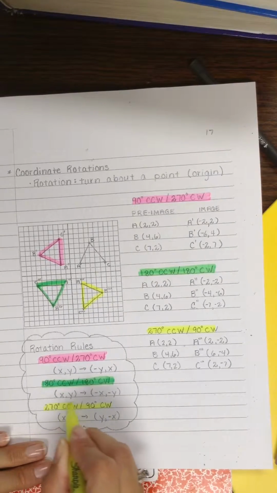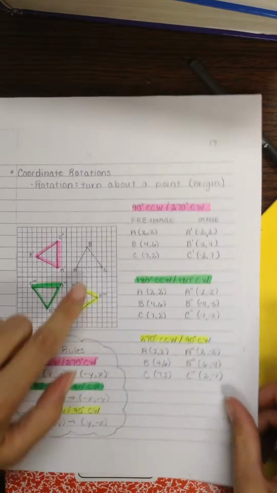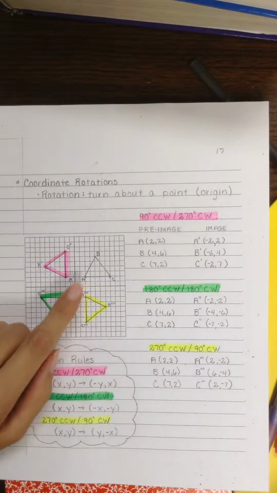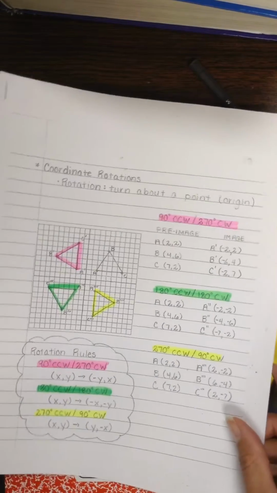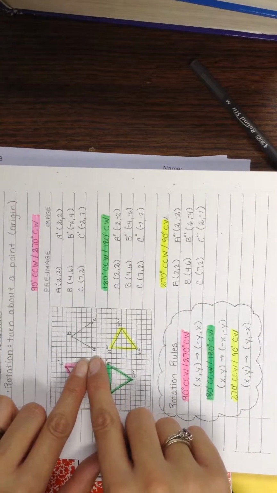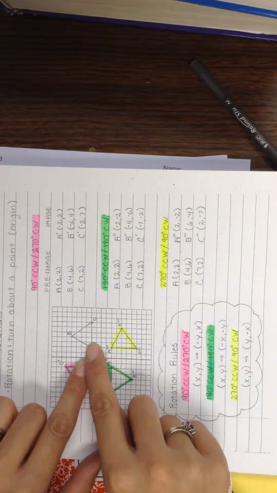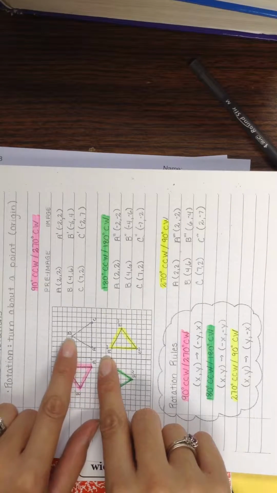Now these rules can be kind of hard to remember, and so we have a different technique that we could use. Instead of turning our transparency like we did, we could turn our paper. If I turn my paper 90 degrees, and now think of this as negative 1, negative 2, up 2, or negative 6, up 4.